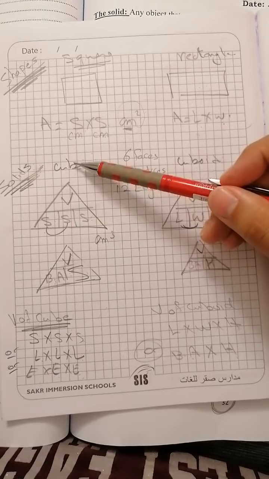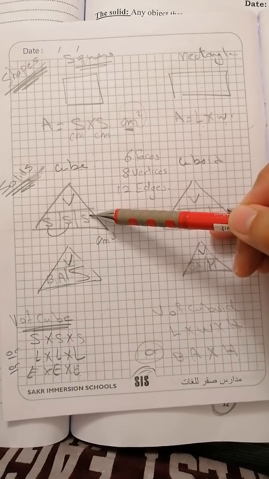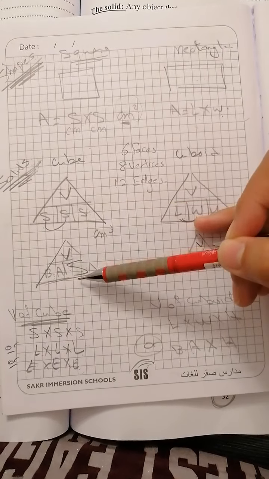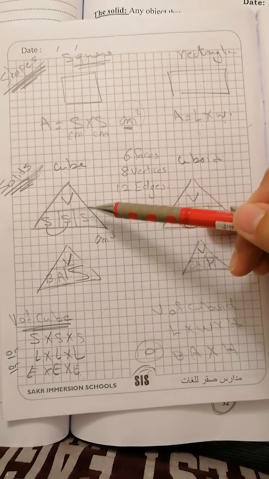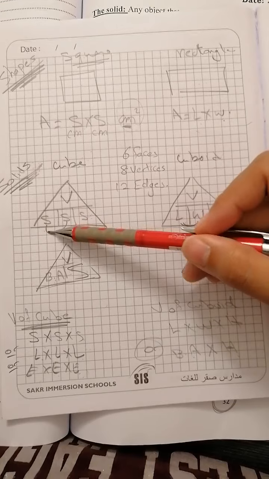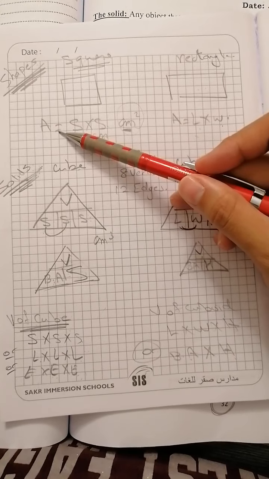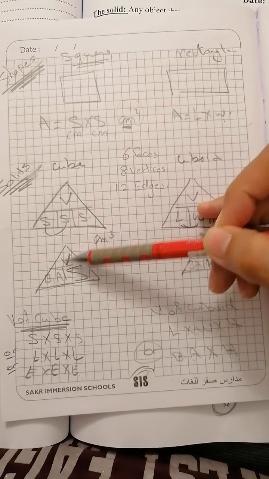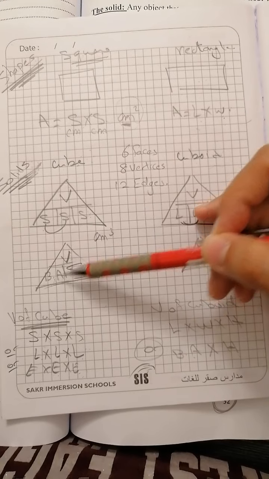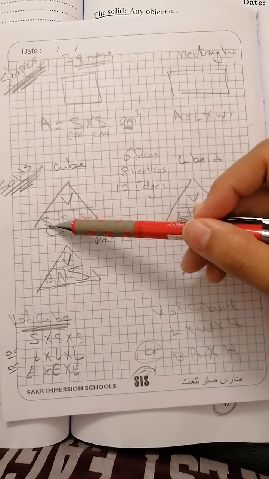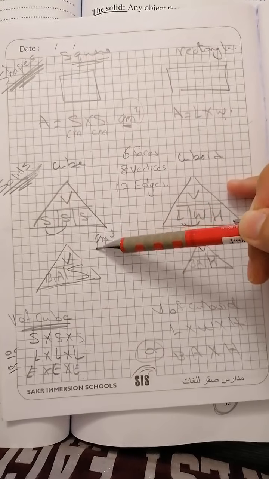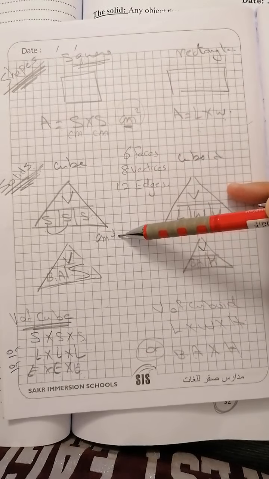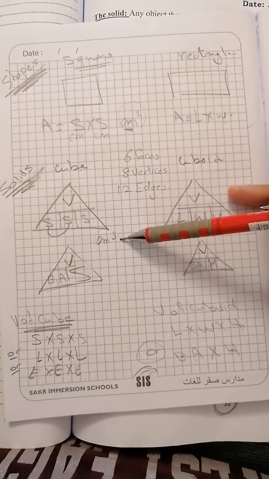Or I can take these two sides, side times side, which equals the area, right? So I can say volume equals base area times side, and my unit is centimeter cube, or I can say cubic centimeter.